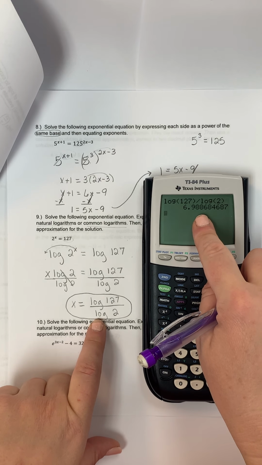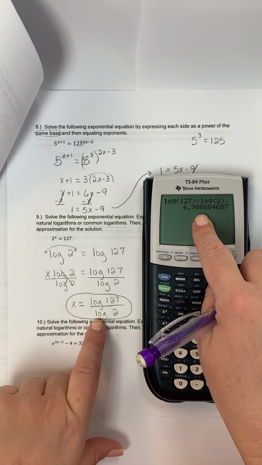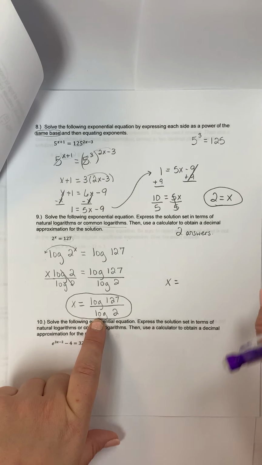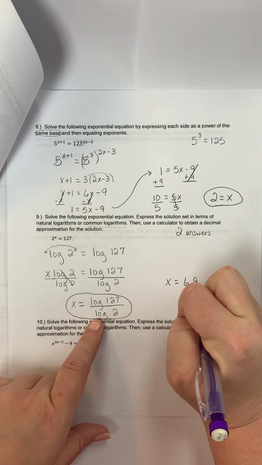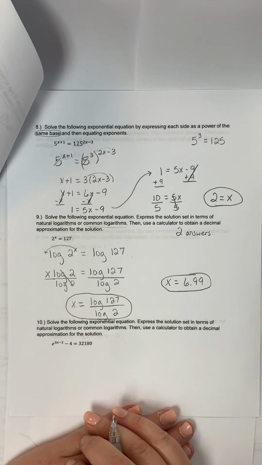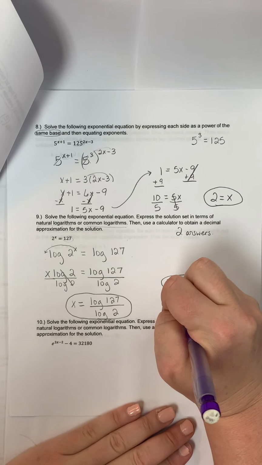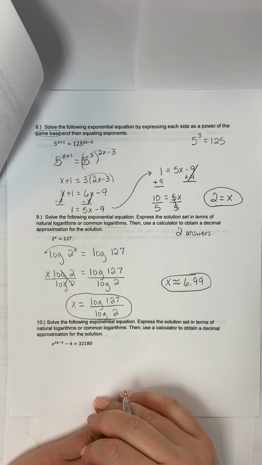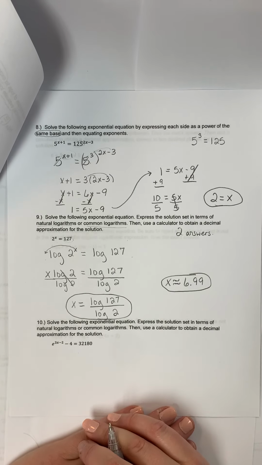There's my answer, 6.99, because I'm only going to go out 2 decimal places on this. 6.99. All right, and I did it. We have both. I think this might even give you a little approximate squiggly sign there, but that's okay. All right, let's try it again down here.